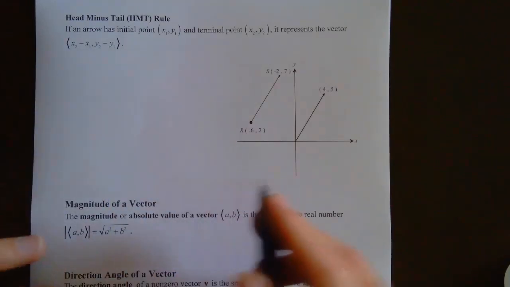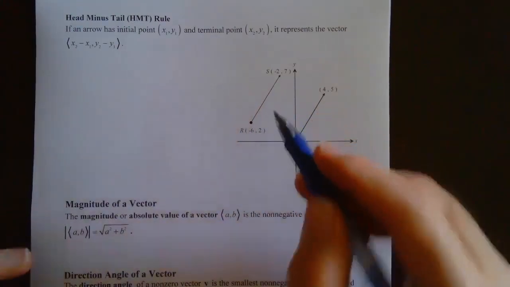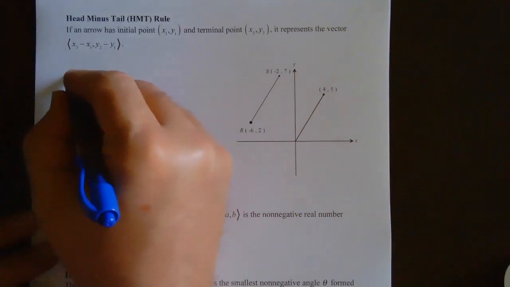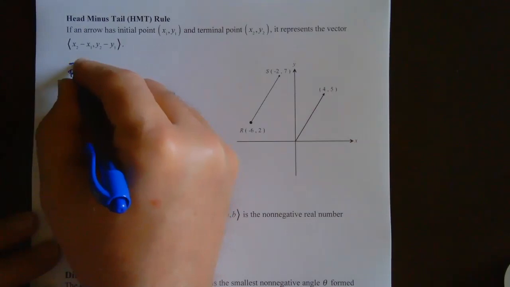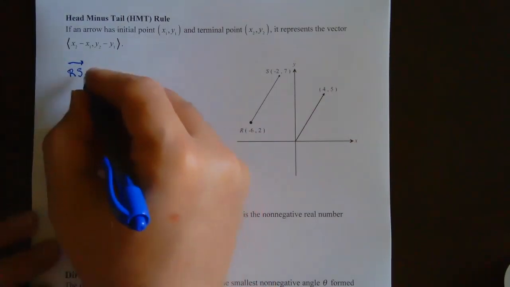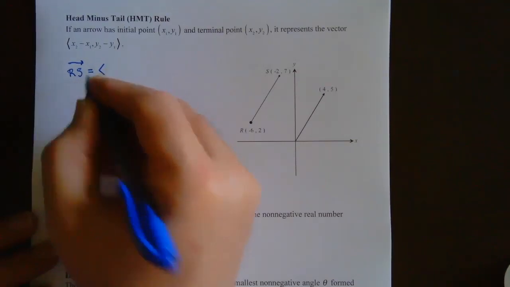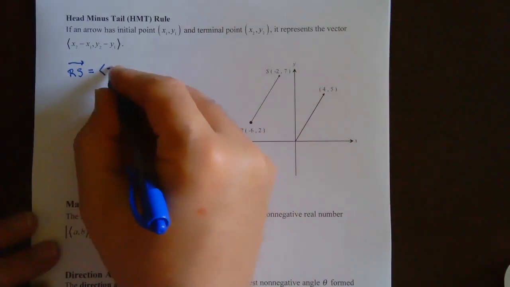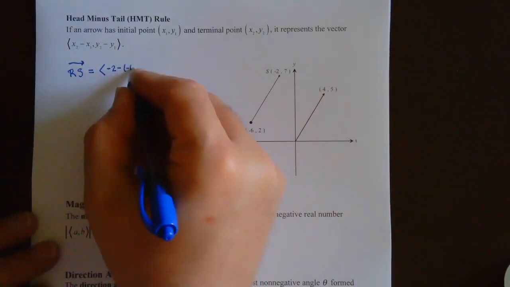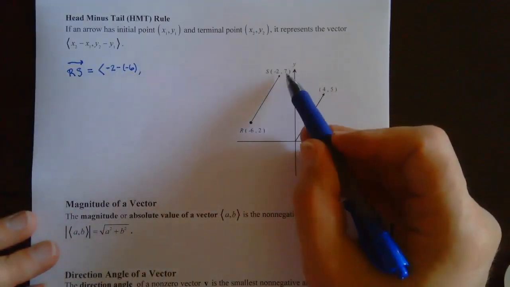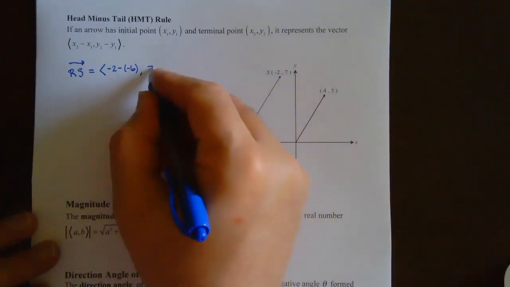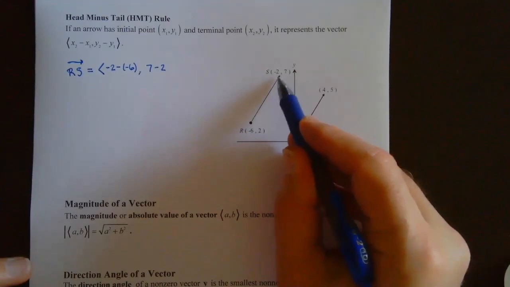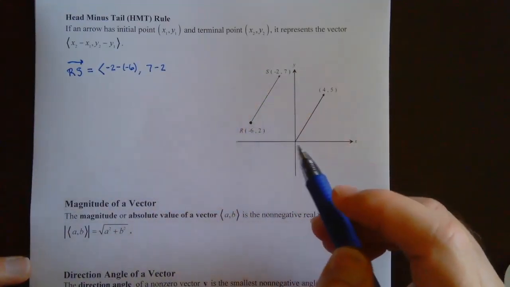Looking at this vector, its component form would look like this. We would write RS with an arrow, starting at R going to S, and this is equivalent to the vector with components -2 minus -6, comma, 7 minus 2. It's the head minus the tail: the head is where the arrow is, and the tail is where it starts. Head minus tail rule.